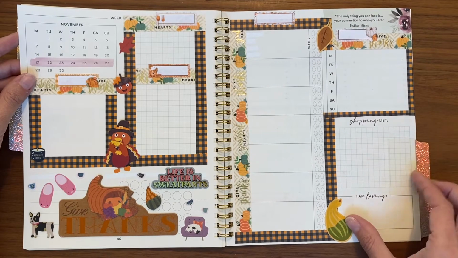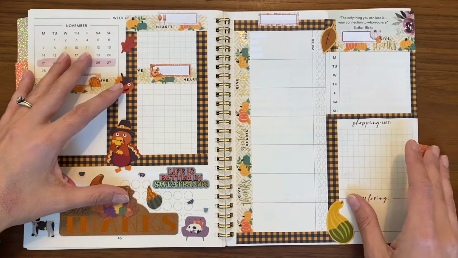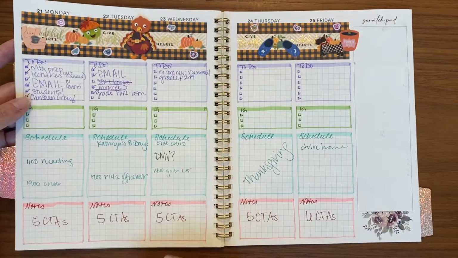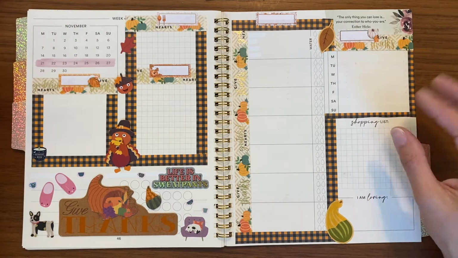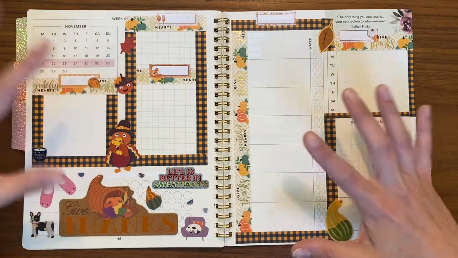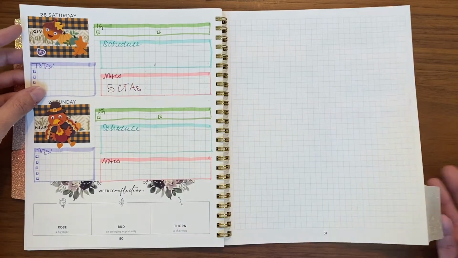Then this was Thanksgiving. And you can see that I didn't actually fill this part out, but I did the rest. That's just because this week was so hectic. I just didn't have time to plan this stuff out. And we'll see if I even have time to do that for next week. We'll see.